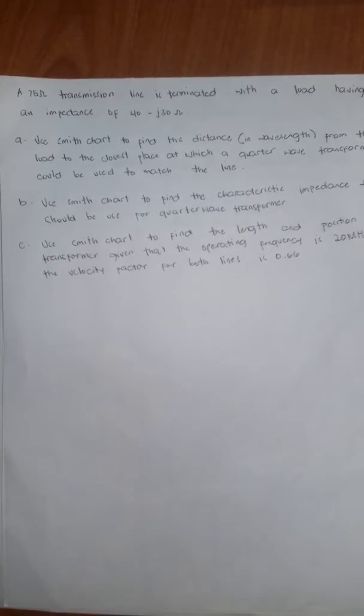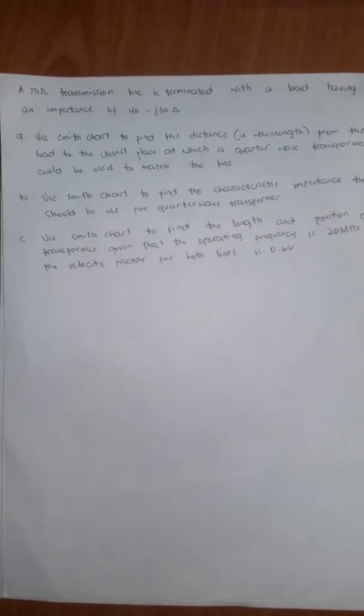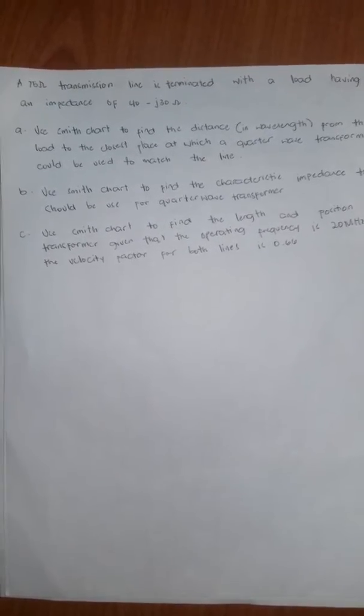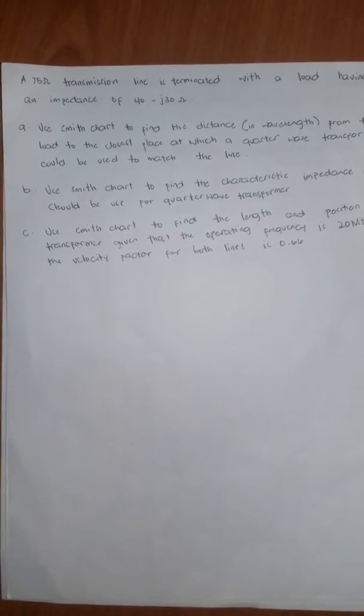The problem is a 75 ohms transmission line is terminated with a load having an impedance of 40 minus j30 ohms. A. Use Smith chart to find the distance in wavelength from the load to the closest place at which a quarter wave transformer could be used to match the line.